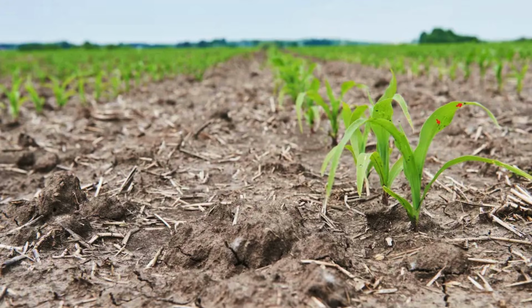A field might receive lime every 4 or 5 years simply because that is the way it has always been done. Neighbors apply similar rates. Local recommendations remain unchanged, but modern soil science has revealed something important. Soil pH is rarely uniform across an entire field.